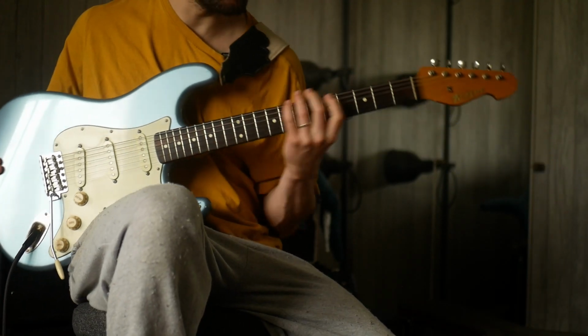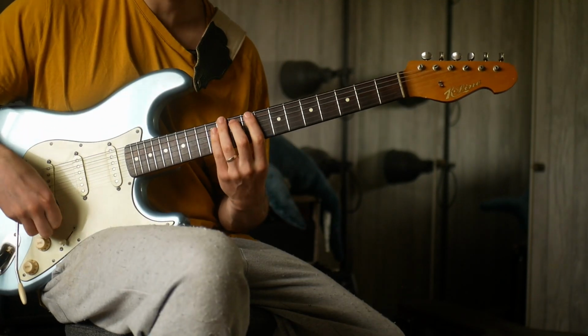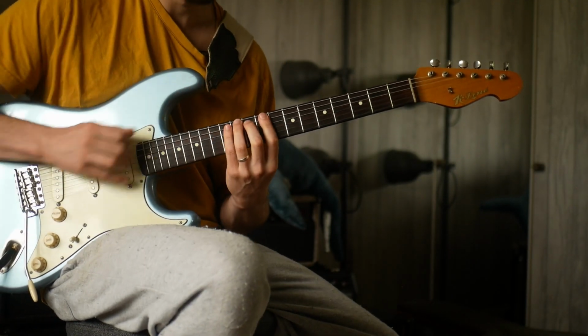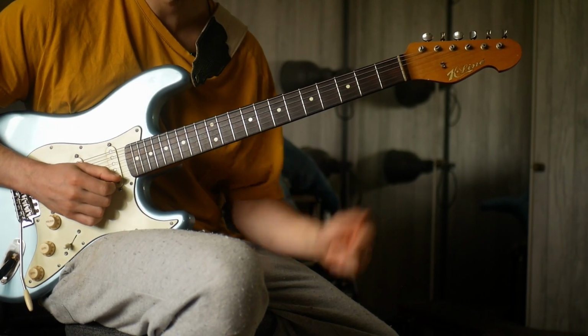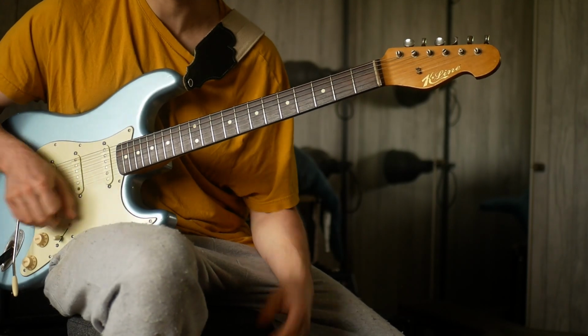I think it sounds pretty cool and feels pretty cool. Just the idea really to start on the middle note instead of some of the others. I don't know, give that a try.